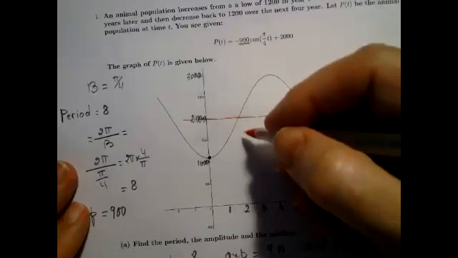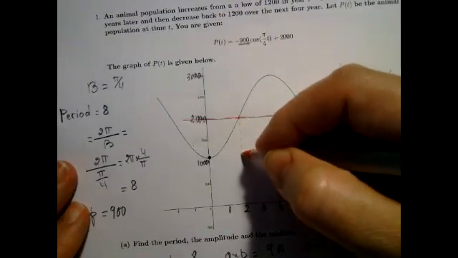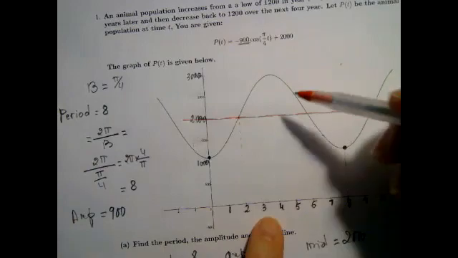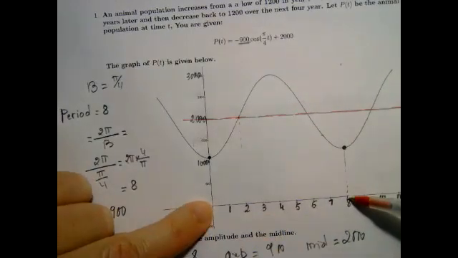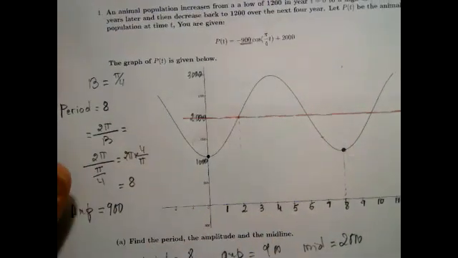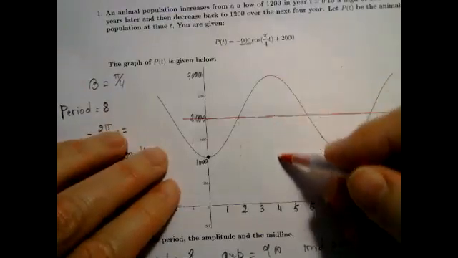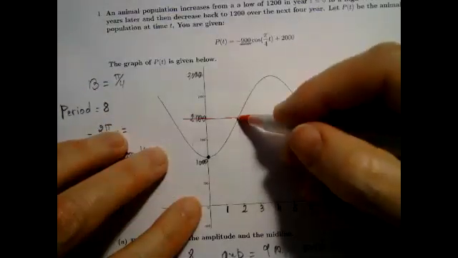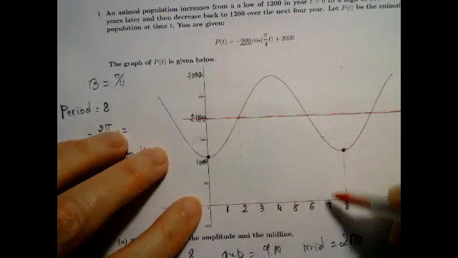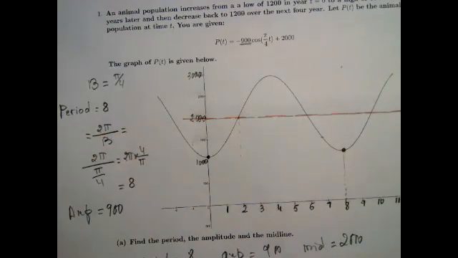And let me ask you, what's this point here? This is the midline. The period is 8. The graph has a total symmetry. It means this point here should be at 4. This point here should be 2. And this point right here should be 6. So that's really my picture.